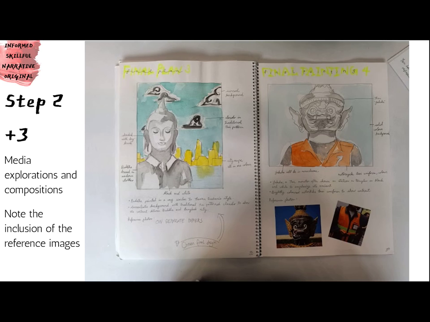Okay? So you play with your ideas now. Think about how you can use those reference images. Think about how you can use those to create your final idea. Really excited to see what you do with it.